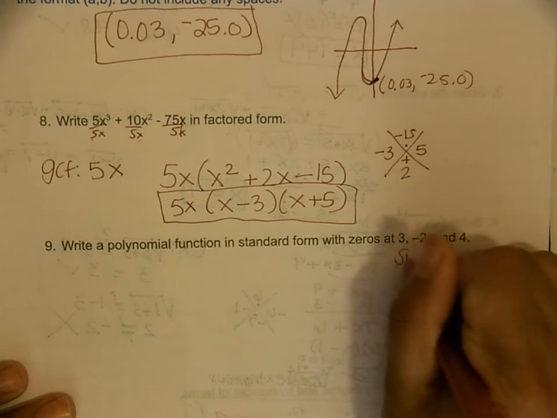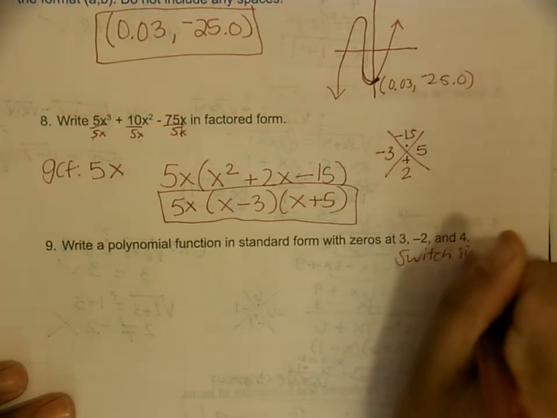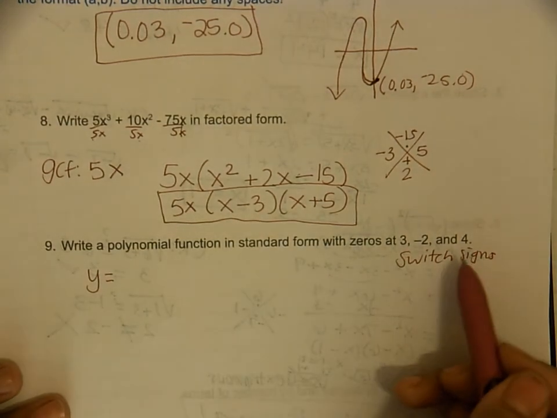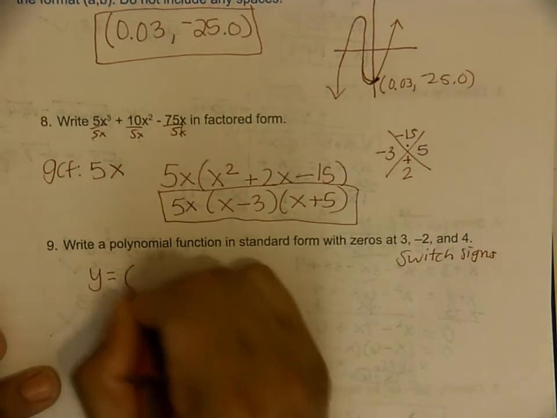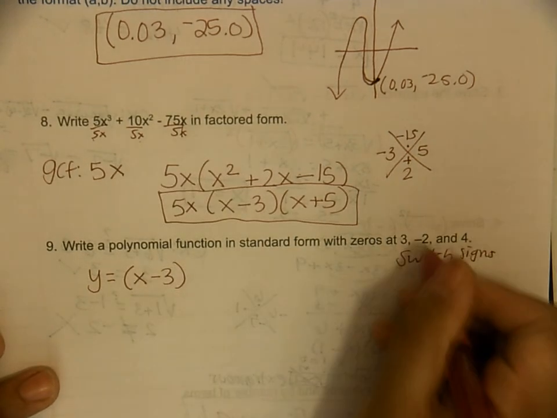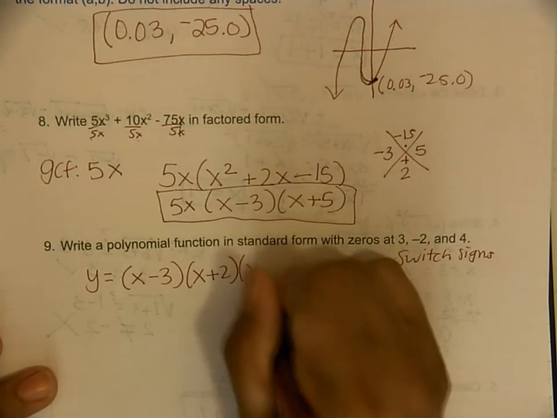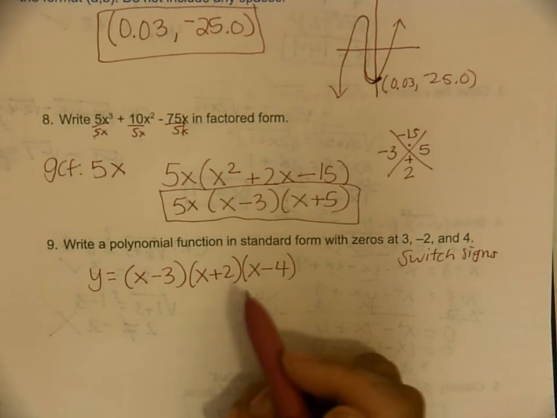So first thing you need to remember is that when the zeros are given and you're putting it into an equation, you have to switch their signs. So 3 becomes x minus 3. The negative 2 becomes x plus 2. And then the 4 would just be x minus 4. So all of those switch signs.